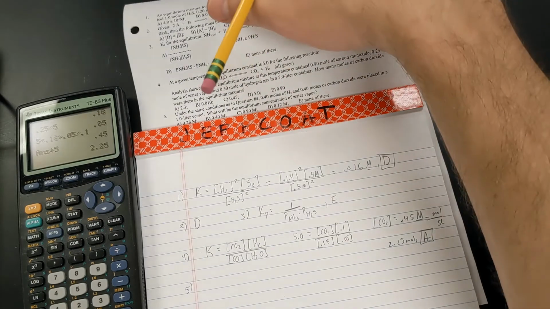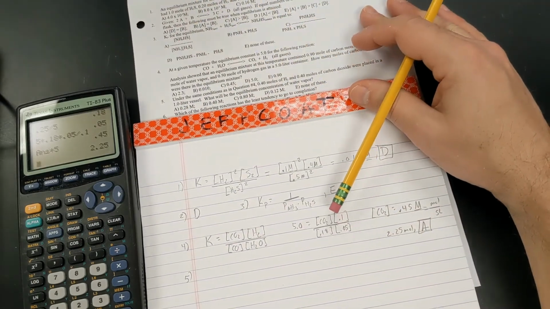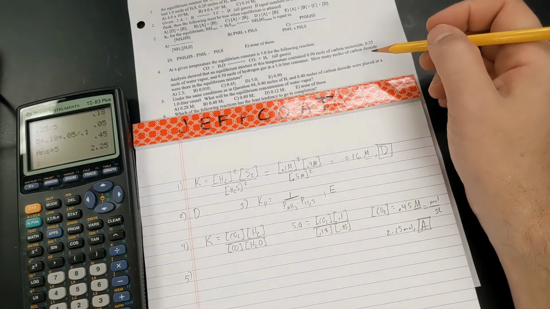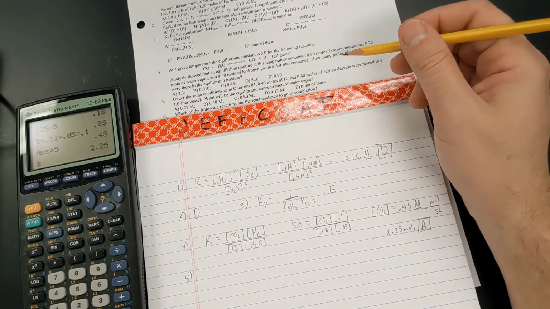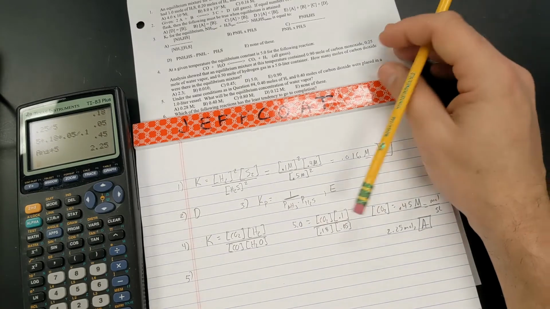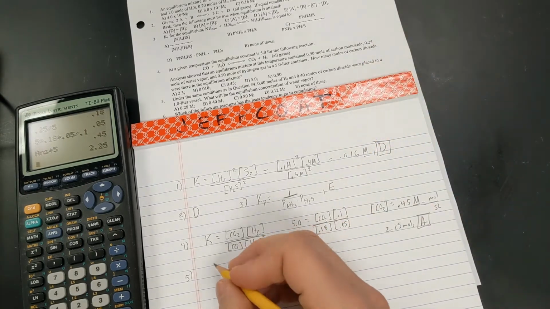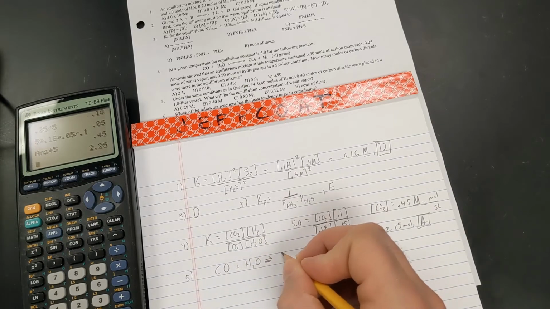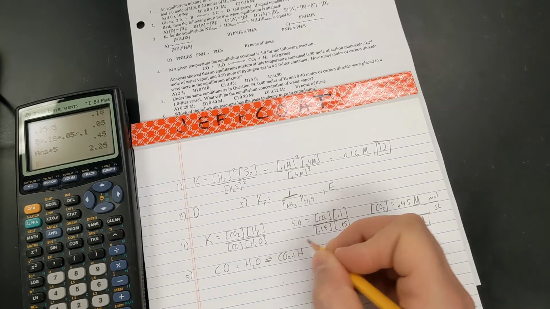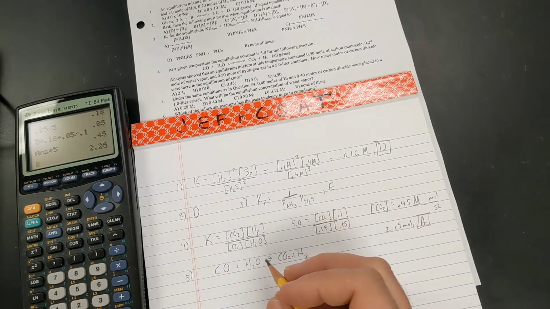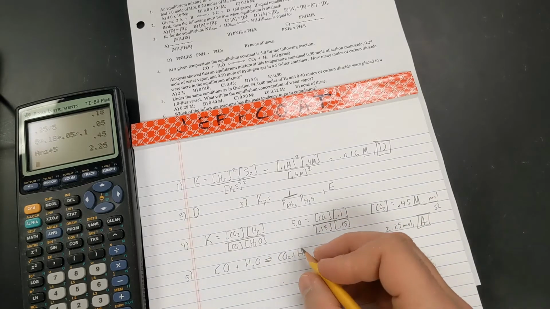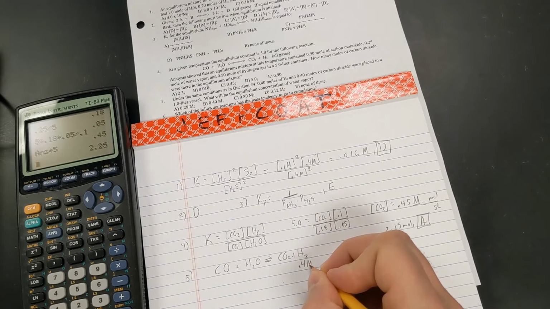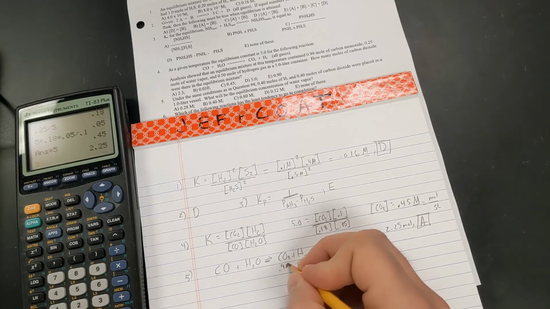Number 5, it says, under the same conditions as in question number 4, 0.4 moles of H2 and 0.4 moles of carbon dioxide are placed in a 1 liter vessel. What will be the equilibrium concentration of water vapor? So for this, we're starting with 0.4 moles of this in a 1 liter, so that's 0.4 molarity and 0.4 molarity.